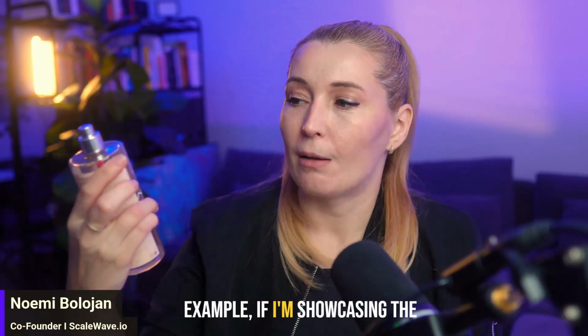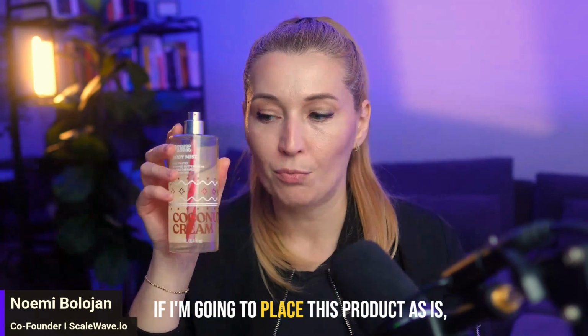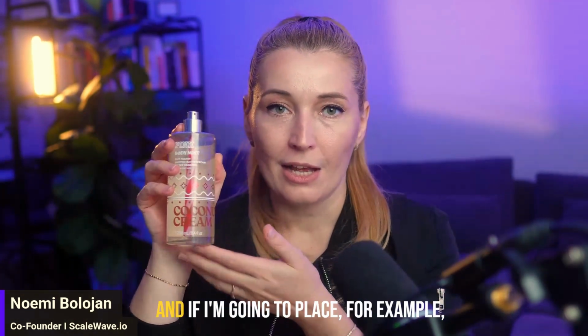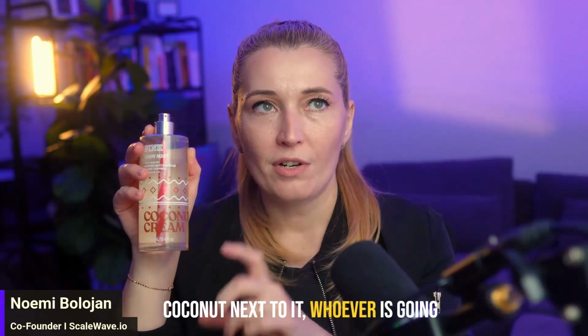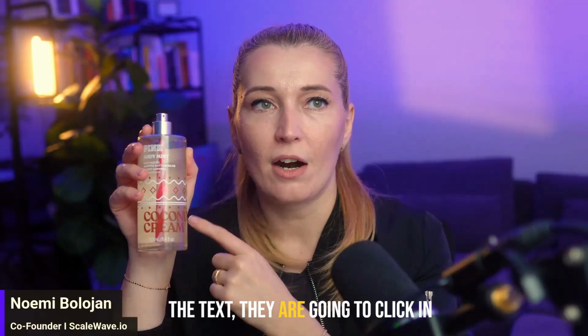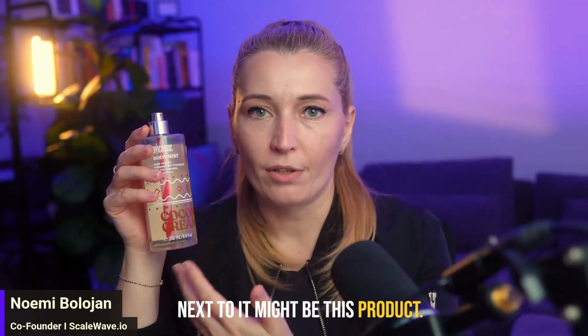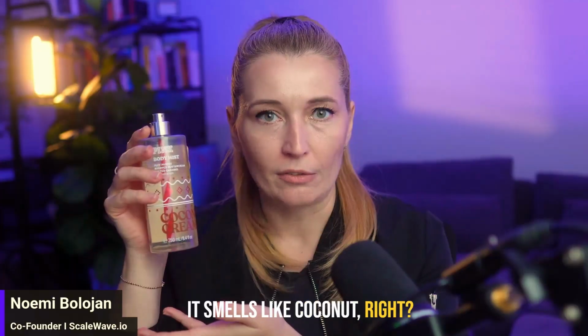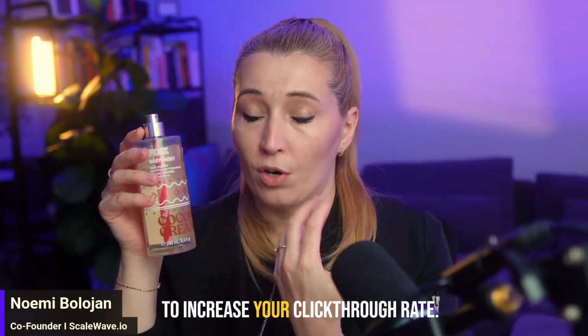For example, if I'm showcasing the pink body mist coconut cream, if I'm going to place this product as is, versus if I'm going to place, for example, a coconut next to it, whoever is going to see this image without even reading the text, they are going to click in their mind that there's a coconut next to it, might be this product, it smells like a coconut, right? So that could be one trick that is going to increase your click-through rate.